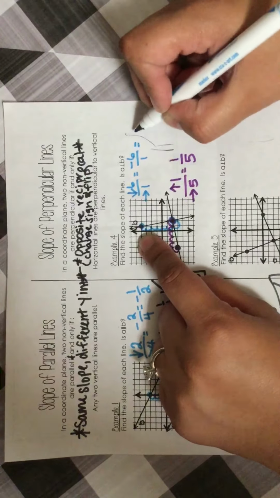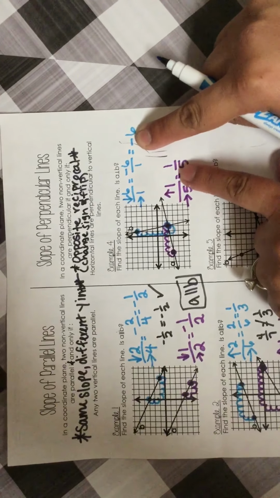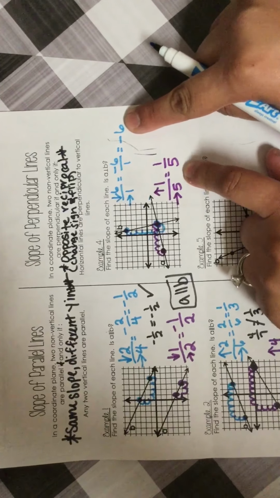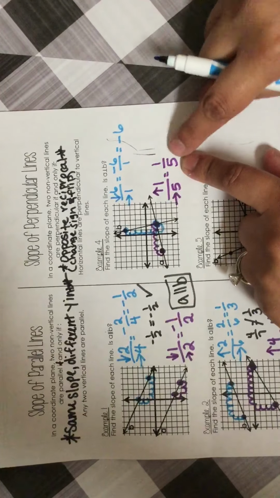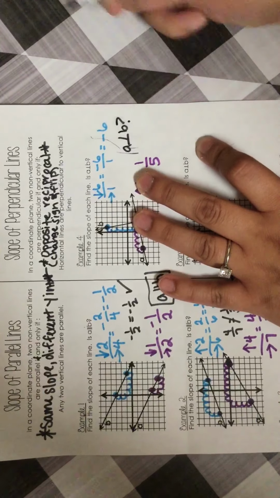So if these were perpendicular lines, then the signs would be opposite, so negative, positive, we have that, check. But our fractions would have to be flipped. If you flip 1 over 5, you take it and you flip it, it would become 5 over 1, not 6. So is A perpendicular to B? No, it is not.